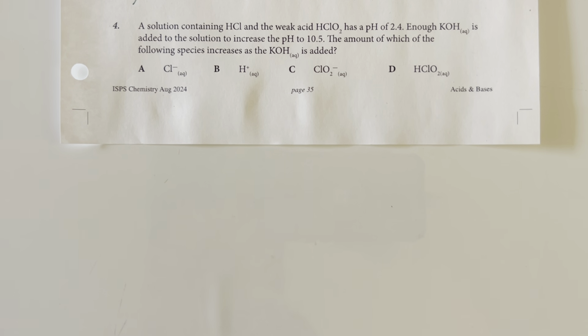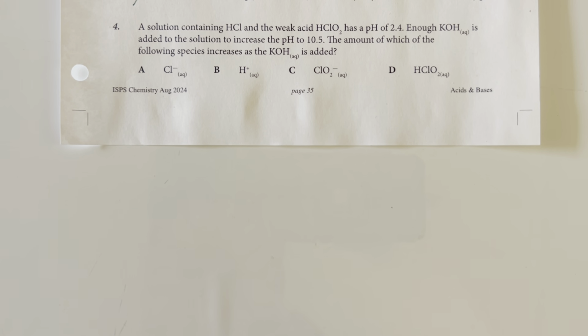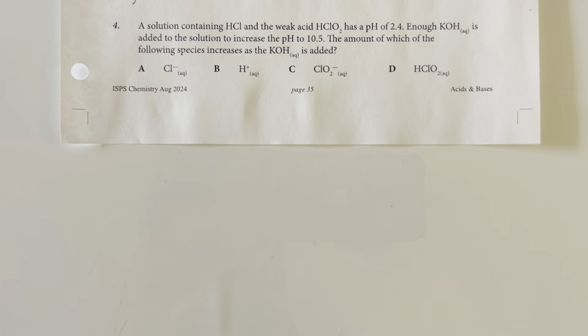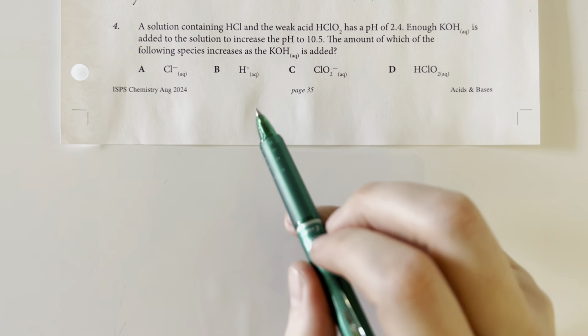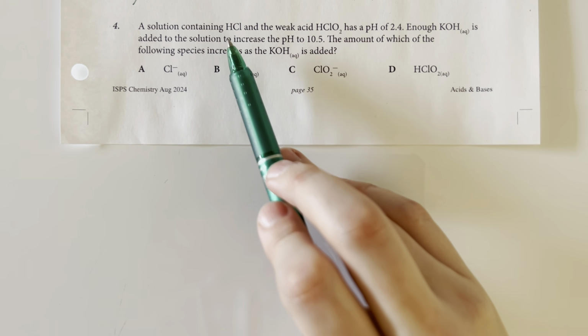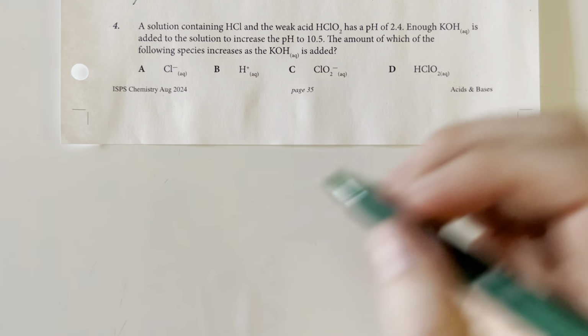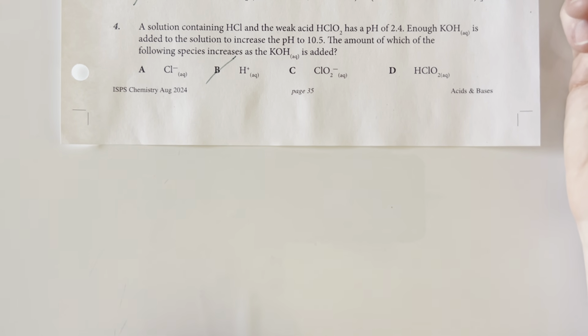A solution containing hydrochloric acid and the weak acid, chlorous acid, has a pH of 2.4. Enough potassium hydroxide is added to the solution to increase the pH to 10.5. The amount of which of the species increases as the potassium hydroxide is added? As we add potassium hydroxide, we are capturing the hydrogen ions, and so those are going to be reduced.